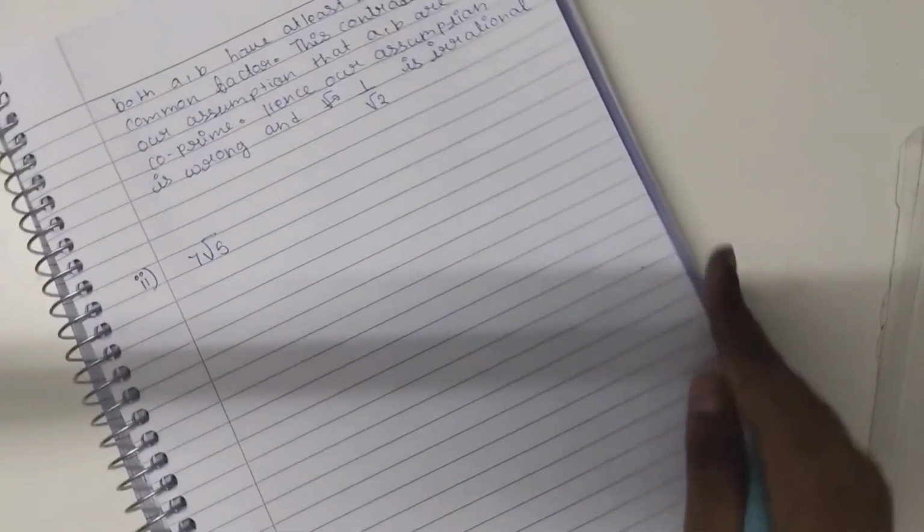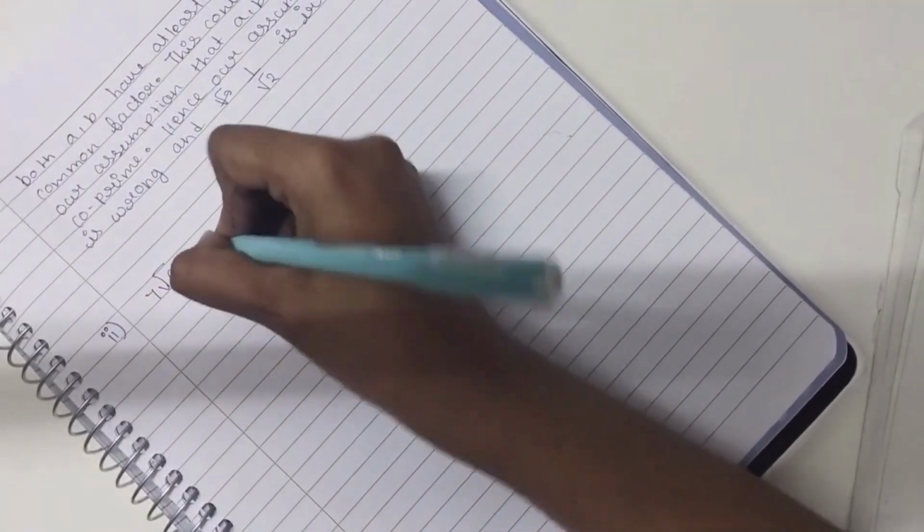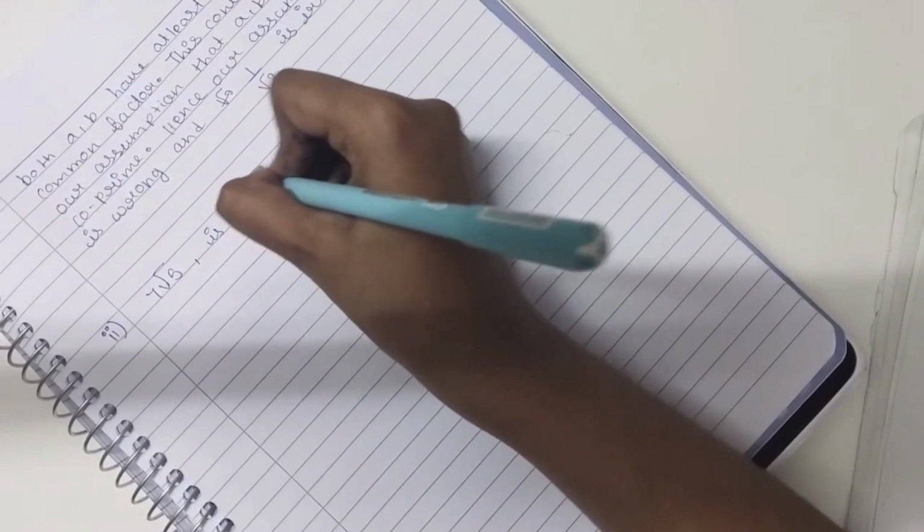In the second question, they've asked us to prove that the number 7 root 5 is irrational. So, we're going to assume that 7 root 5 is rational to the contrary.